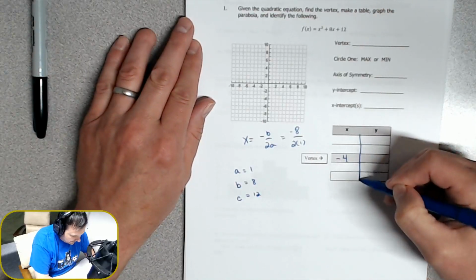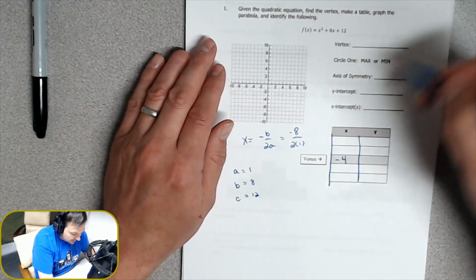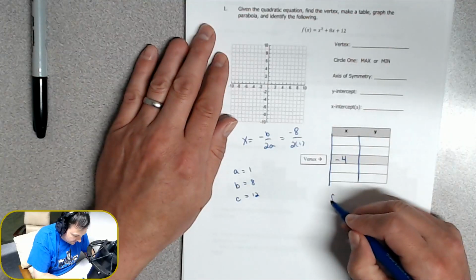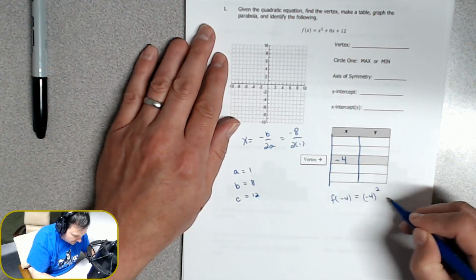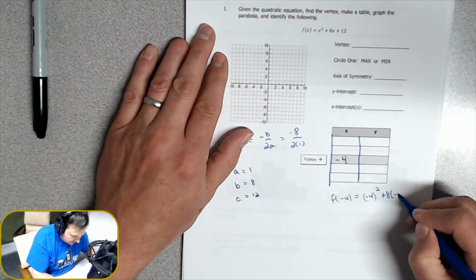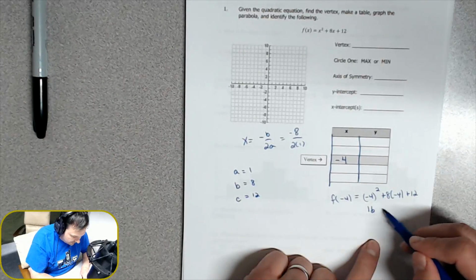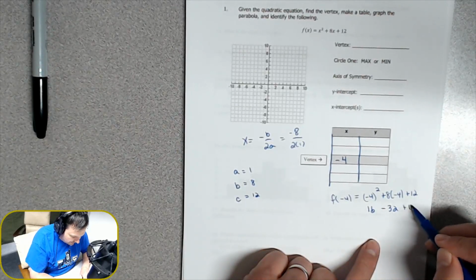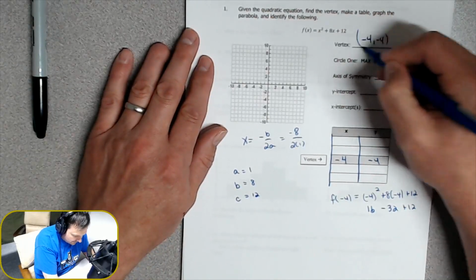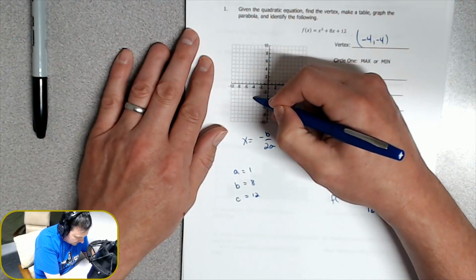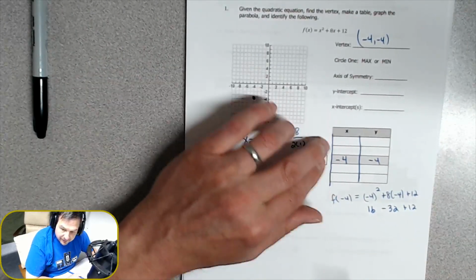Let's figure out what the y value is. What do you do with the minus 4? You go up here and you plug it in. To get the y, you always do the same thing. F of negative 4, I'm plugging in negative 4. Don't forget the parentheses when you use your calculator. Negative 4 squared is 16, minus 32 plus 12, and so minus 4 also. So the vertex is negative 4 comma negative 4. I'm going to put a little point at negative 4 comma negative 4. There's our first point. Now, the best thing to do is just work from negative 4.